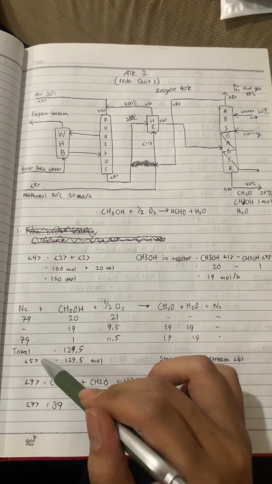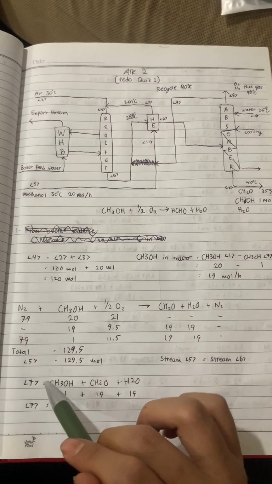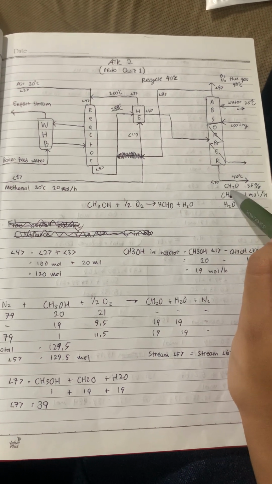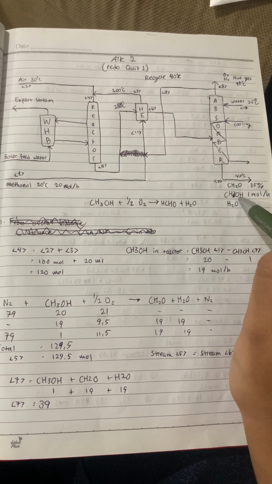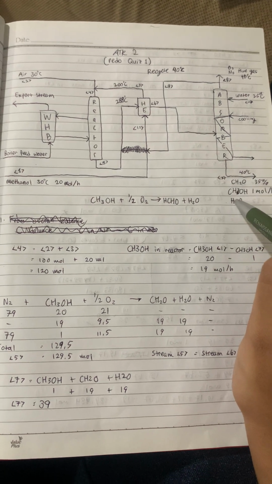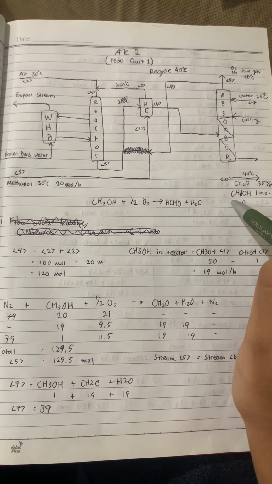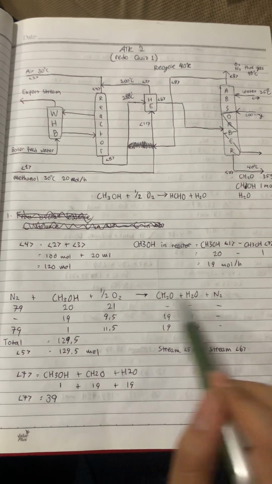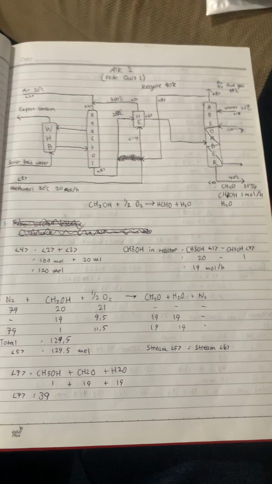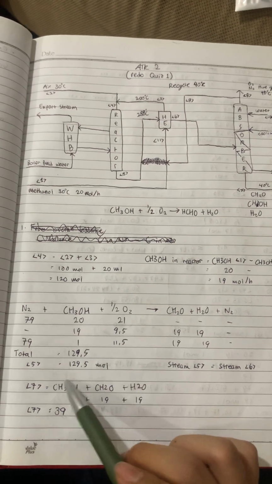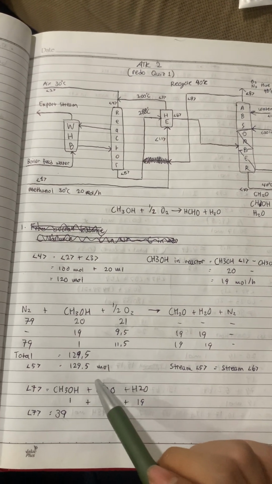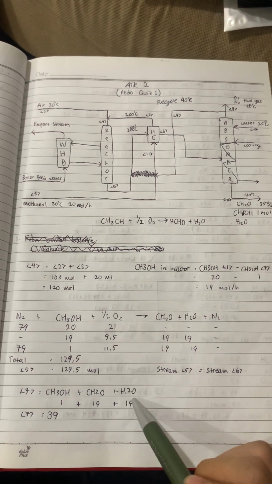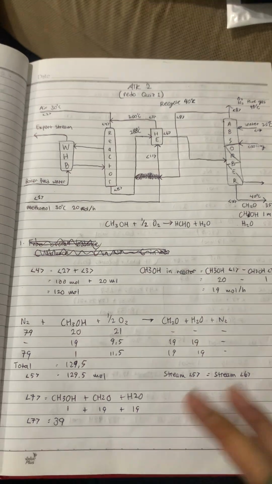Now moving on to stream 7. So stream 7 here, we're given the data. There's CH3OH and CH2O, and there's also H2O, which I wrote down here. And from the previous thing that we did, CH3OH we have 1, CH2O we have 19, and H2O we have 19. So we add them up, we have 39.